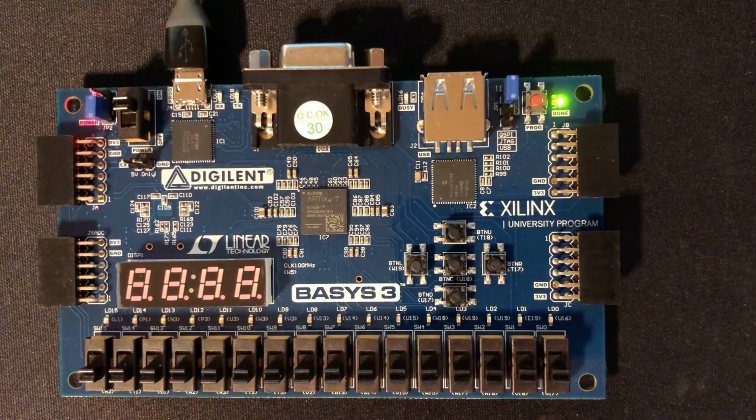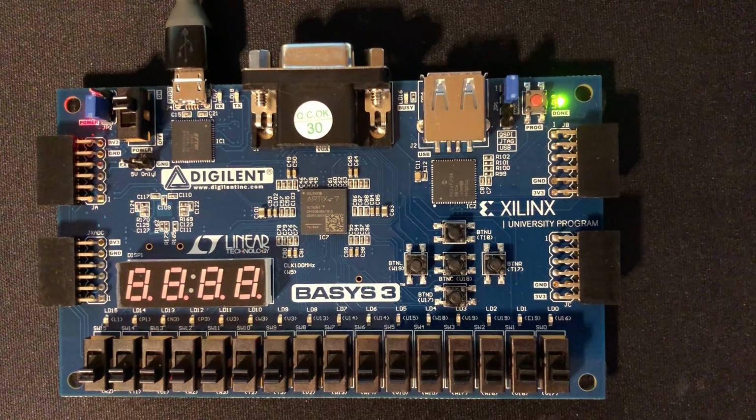Here's a video demo of my code running on my board for Lab 3, which is the taillights lab. So I went with the interpretation that if an input was changed halfway through a sequence, it would go back to the initial state to begin the new sequence.